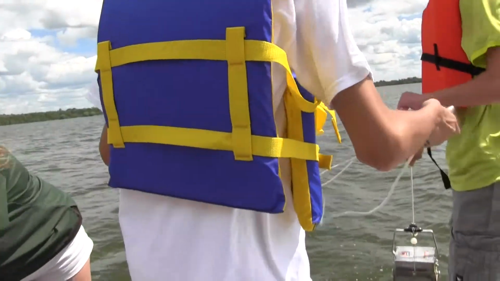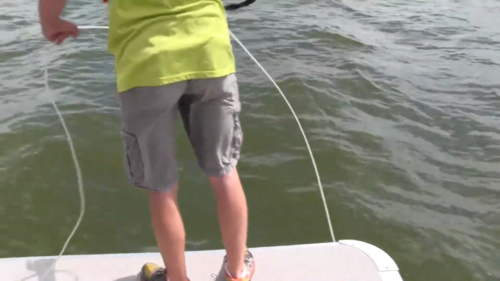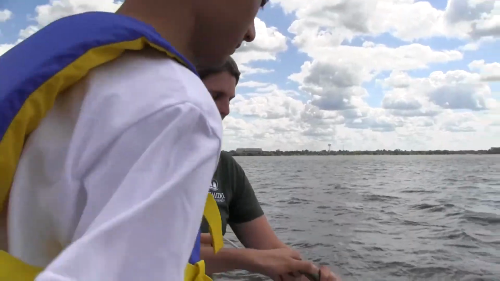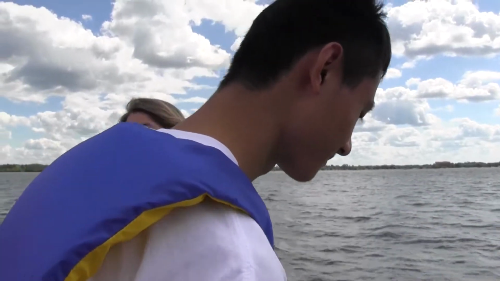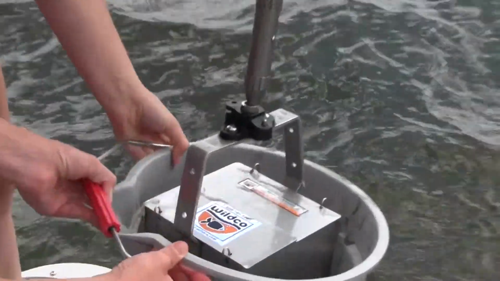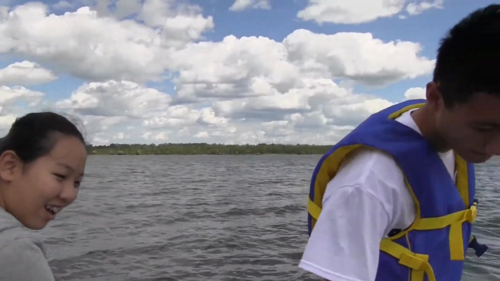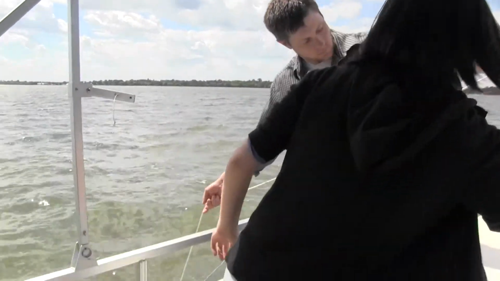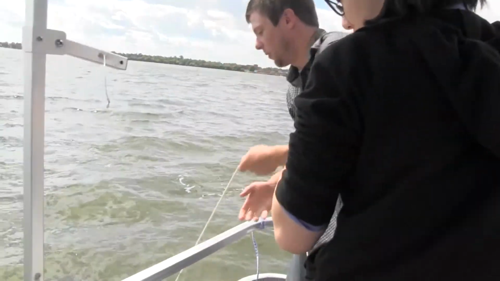Are we ready to drop? Grab it. Now drop that weight. Let go. Now we're supposed to pull it up. Okay, ready? And then once it hits the bottom, then you go like this. Just pull it back up quick.